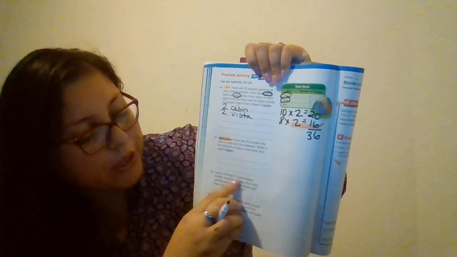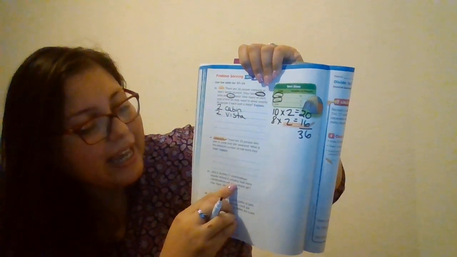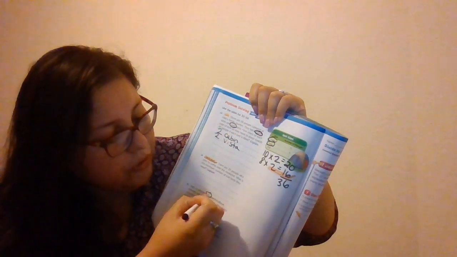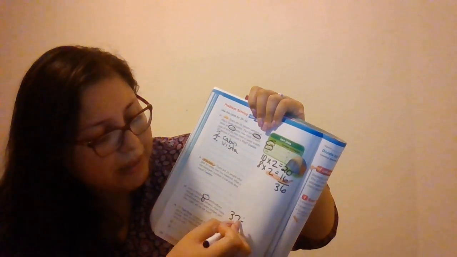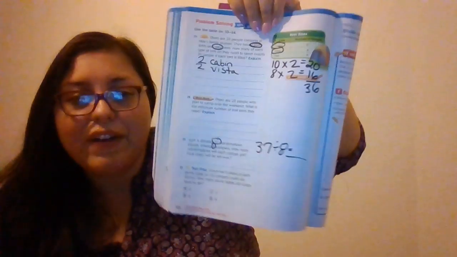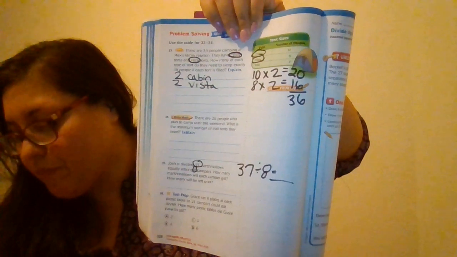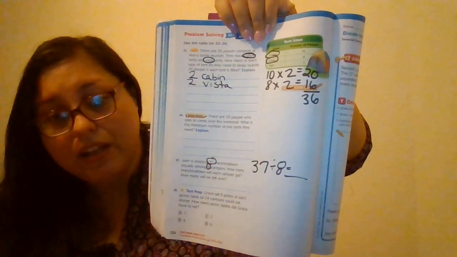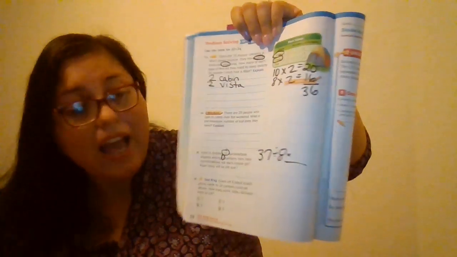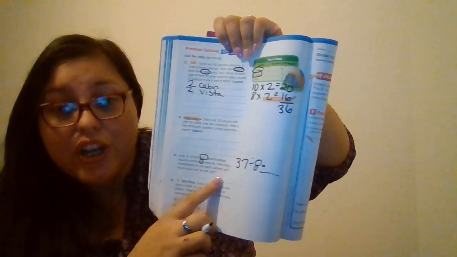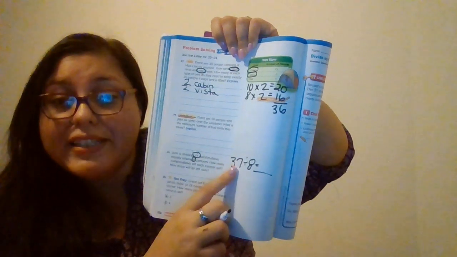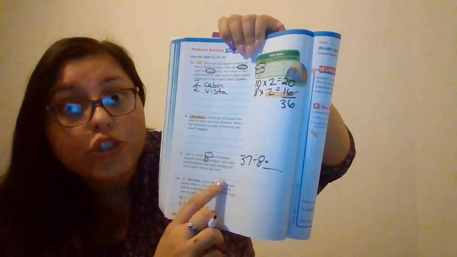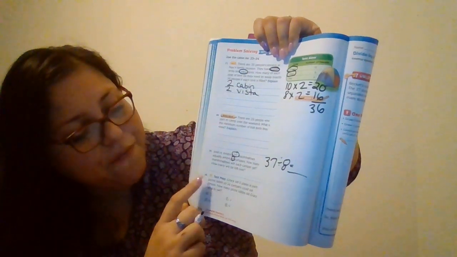So for this one, first you need to find out there are 37 marshmallows. Josh is dividing 37 marshmallows equally among 8 campers. So you circle 37 and you circle 8. So it's going to be 37 divided by 8. You find 37 divided by 8. And then you're going to write how many will be left. So here draw 8 circles and put 37 counters and write the remainder. How many is left?